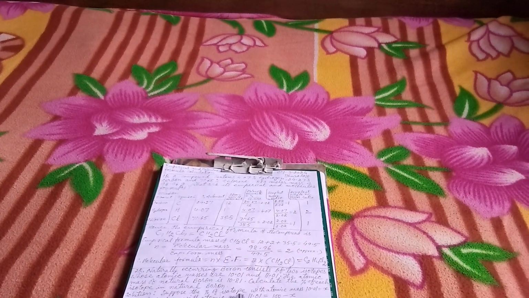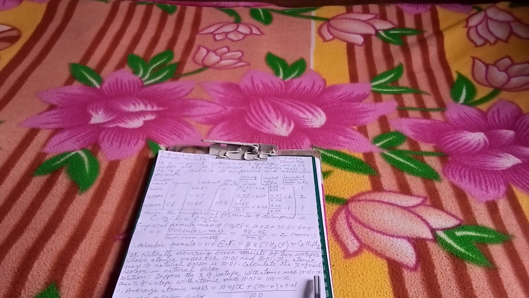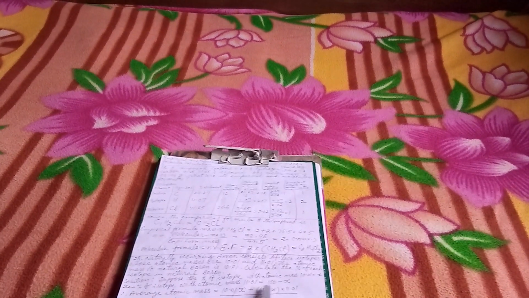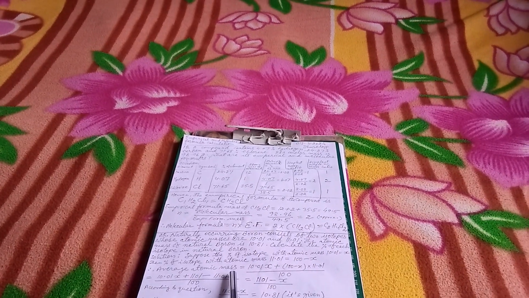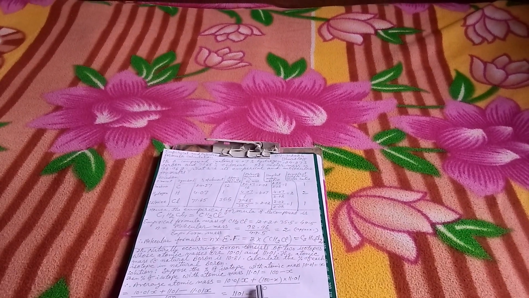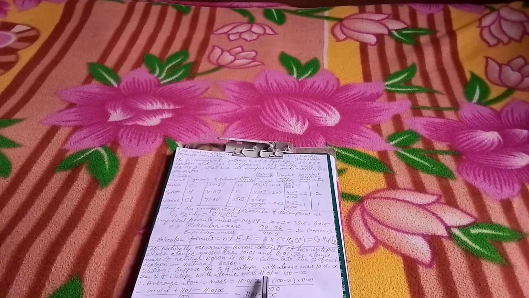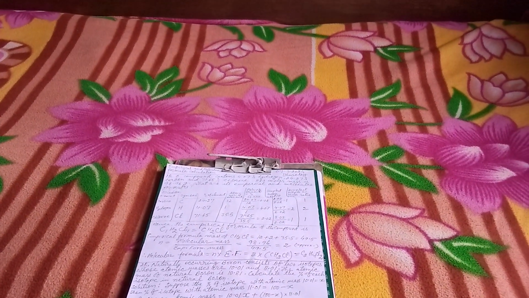Solution is, suppose the percentage of isotope with atomic mass 10.01 equals X. Then percentage of isotope with atomic mass 11.01 equals 100 minus X. And therefore average atomic mass equals (10.01 X plus (100 minus X) into 11.01) divided by 100, because it is related to percentage and that's why divided by 100.